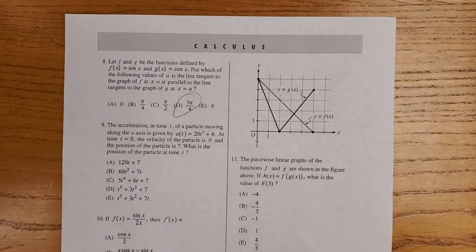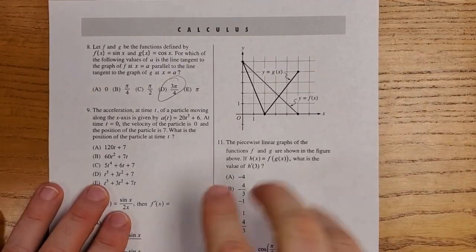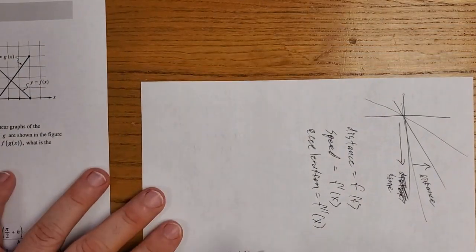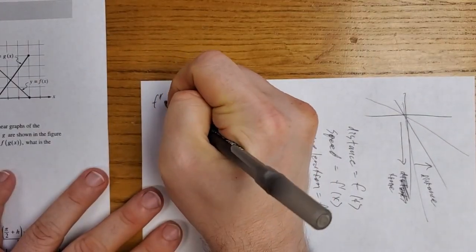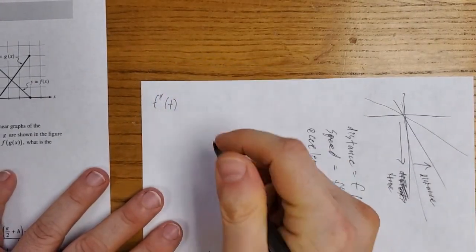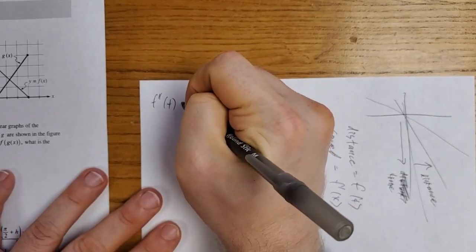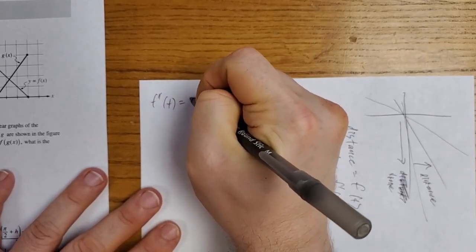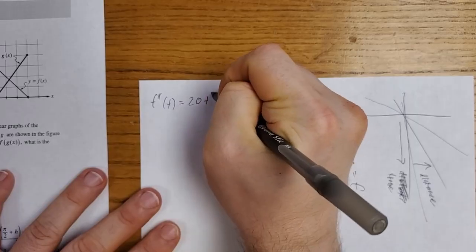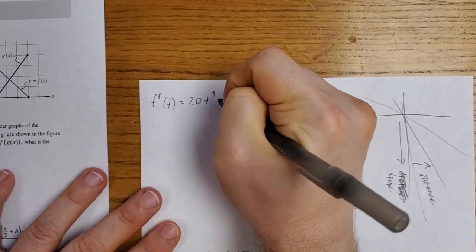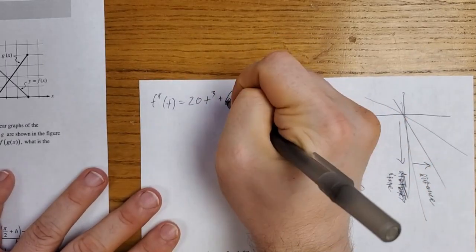So now how do we use that here? We know that the acceleration is this. We're going to call it f double prime because we know it's the second derivative, and it equals 20t cubed plus 6.